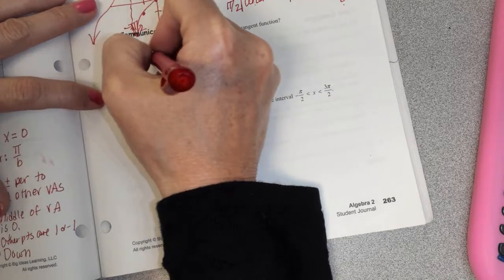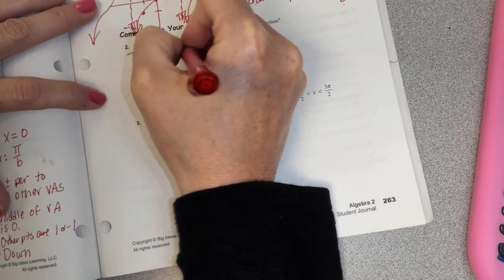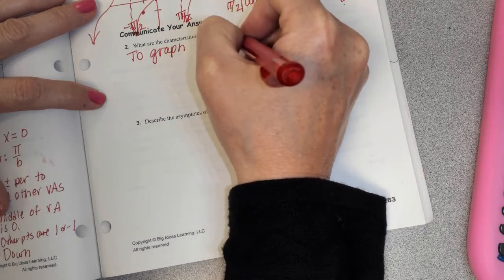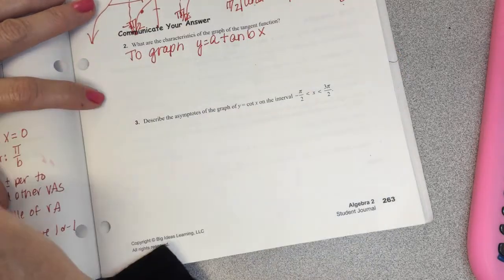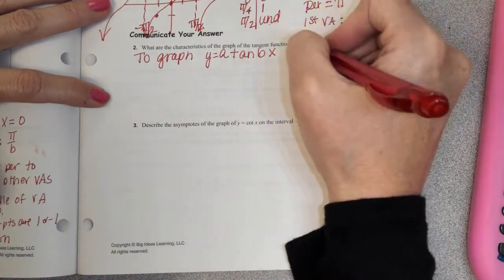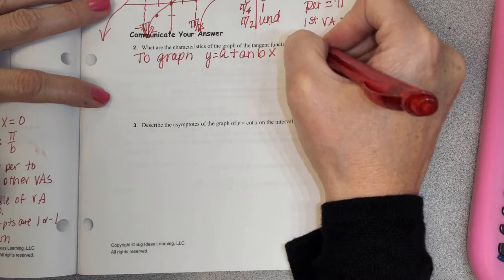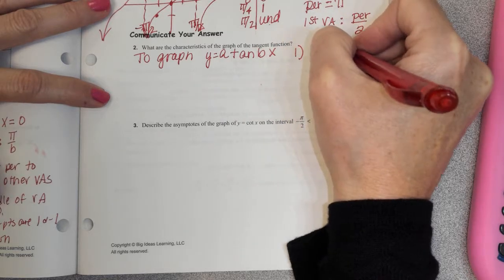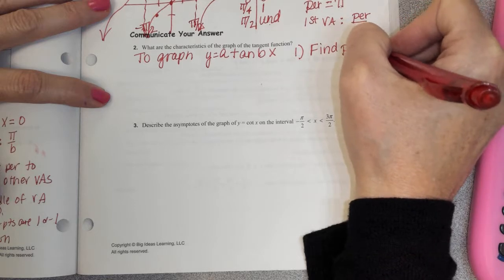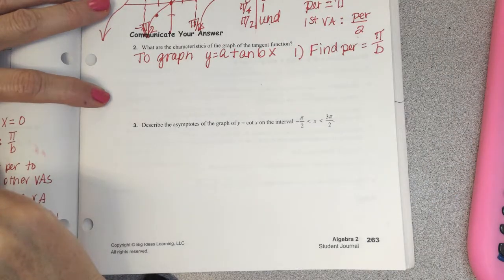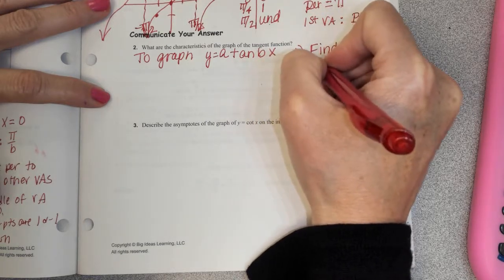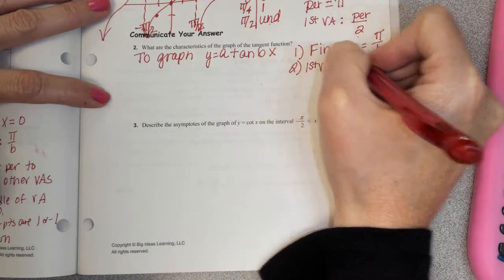Okay, let's write out some other things here. So to graph y equals a tan of bx, the first thing you want to do is find the period. And that's going to be pi divided by b. The second thing you're going to do is find the first vertical asymptote.